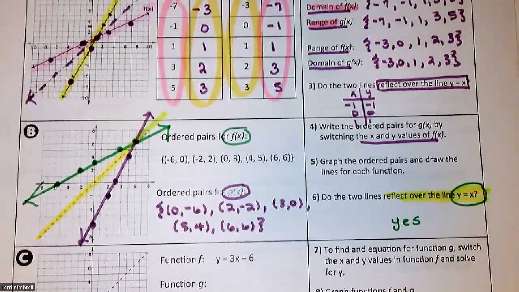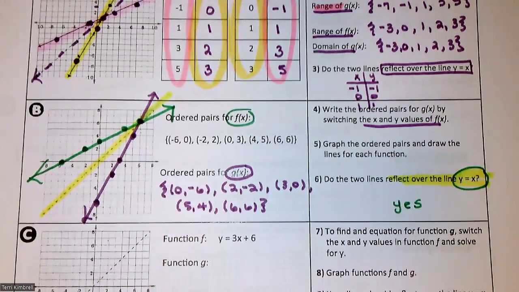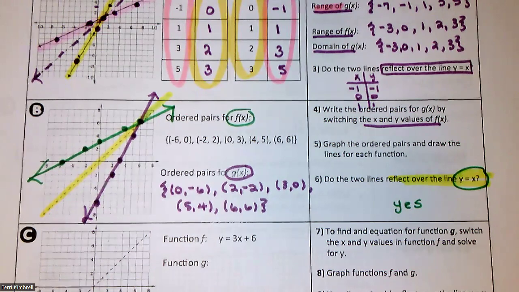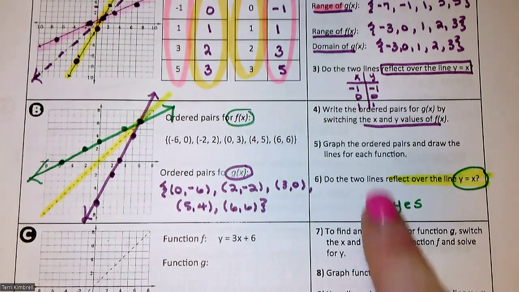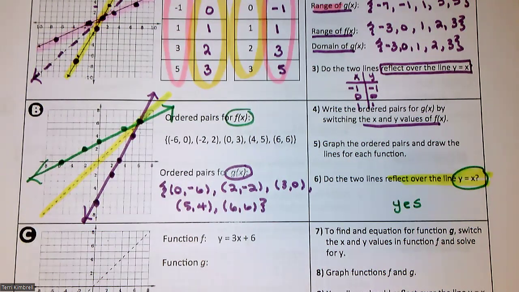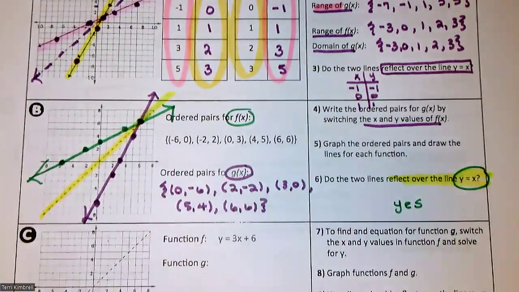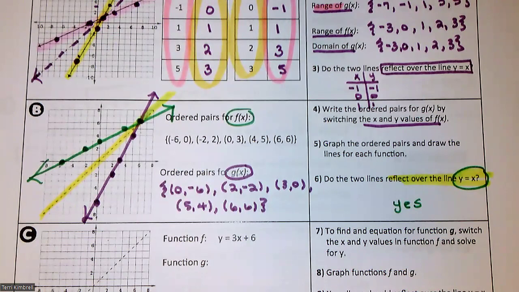Okay, as you look at letter B, let's see how you've done. Hopefully you looked at your f of x function and you graphed those. You can see I graphed mine in green. Then it says to do the inverse of your g. So you're kind of trying to switch those points. So you're switching the x and y's. And then you are graphing the ordered pairs for g. Mine is in purple. And then you're looking to see if the two lines reflect over your identity y equals x, which is yes.